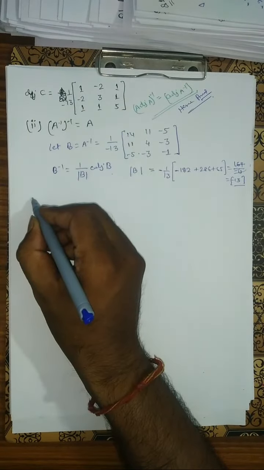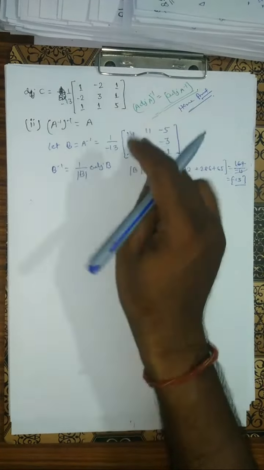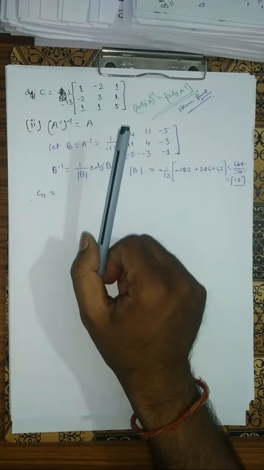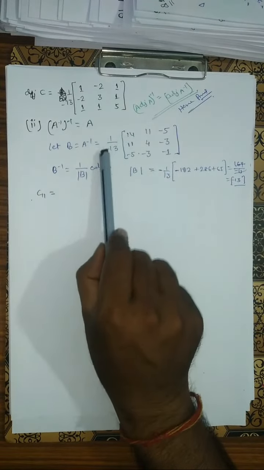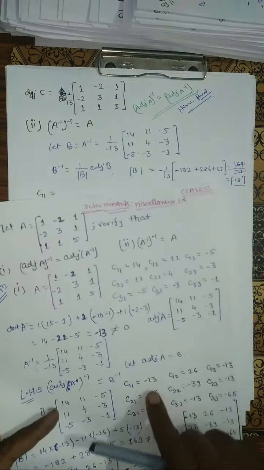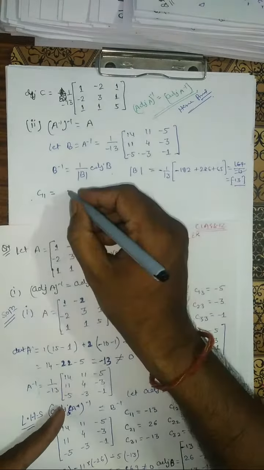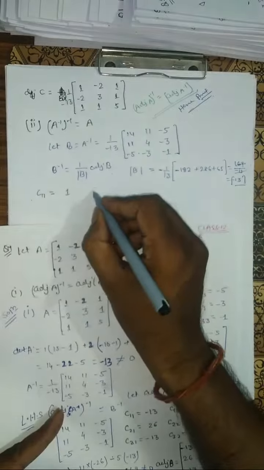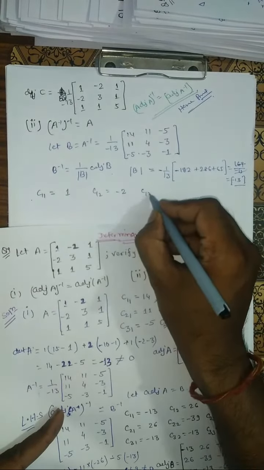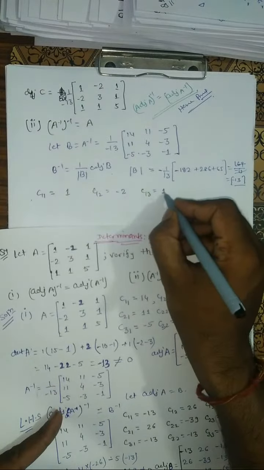Now cofactor of B is C11 equal to, बच्चों आपने कैलकुलेट किया था फॉर B 13, आप 13 से डिवाइड करेंगे, सो जब आप माइनस 13 से डिवाइड करेंगे तो इट्स 1, C12 इज -2 एंड C13 इज 1.